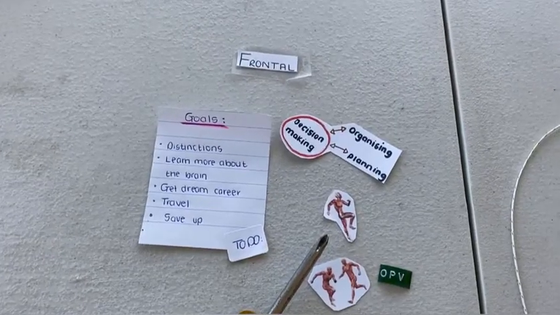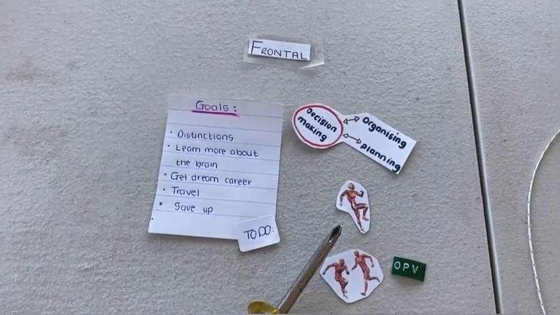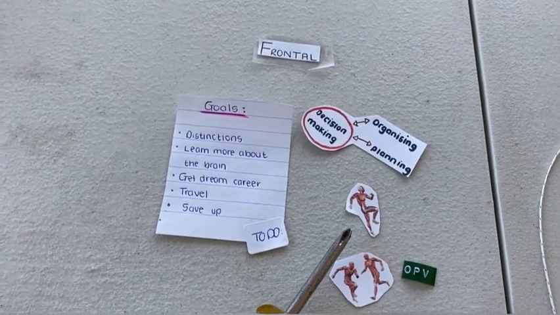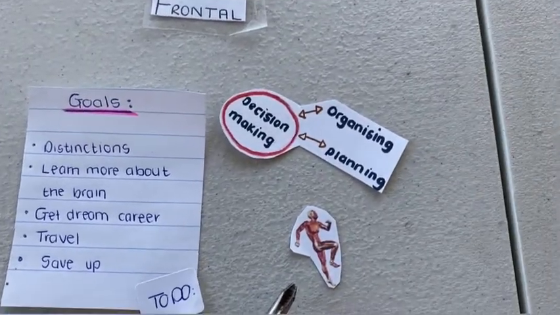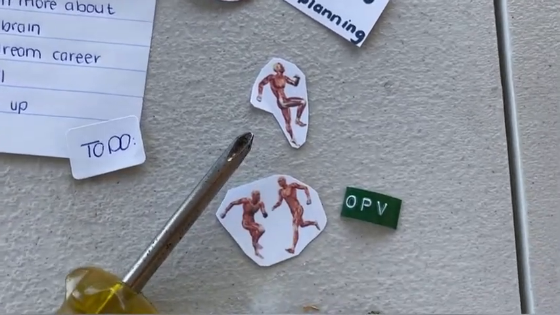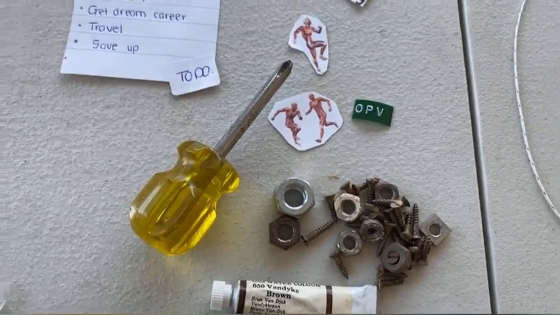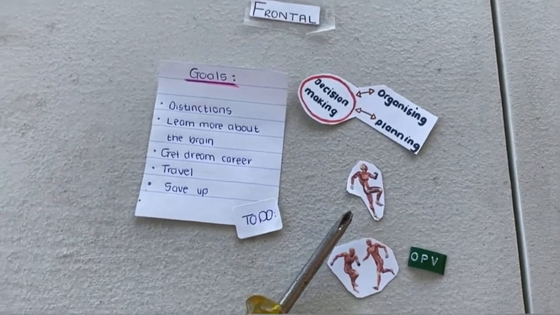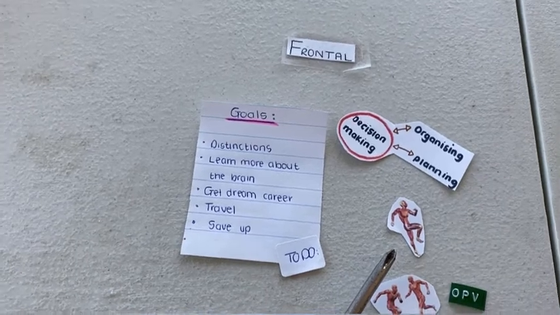So first we have the frontal lobe, which is the largest part of the cortex. This is involved in memory, planning, decision-making, goal-setting, and creativity. So we have goal-setting, decision-making, organizing, and planning. It also regulates muscle movements, and creativity is represented by the paint and the tools. In the frontal lobe, we also have the Broca's and the Wernicke's. The Broca's is the production of speech, and your Wernicke's is the comprehension of speech.